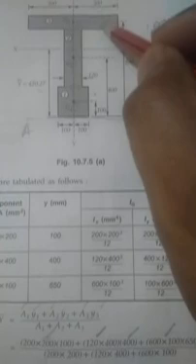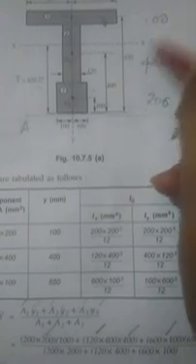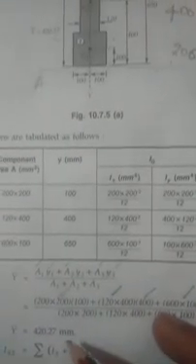Next, the third centroid y3: this height is 100, so exactly at 50 it will exist. From the bottom to here it is 200 plus 400, 600, 600 plus 50, so 650 is the other centroid. So y1, y2, y3 have been determined. Calculate this and you will get 420.27 mm. Exactly from the bottom, since you have taken the reference axis here, from here 420.27 you will get the centroid. The total height is 700, and exactly 420.27 you will get it.